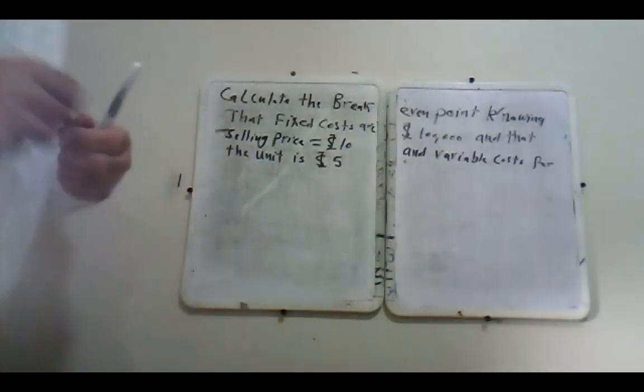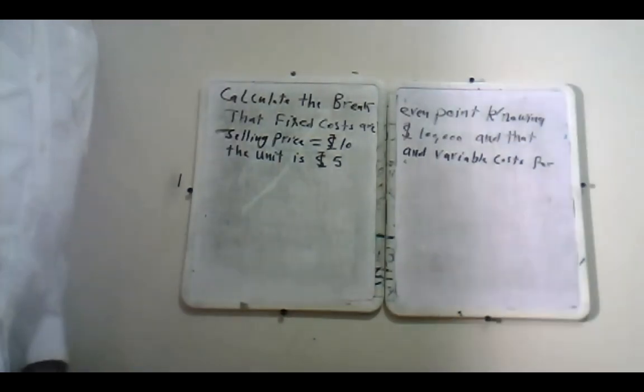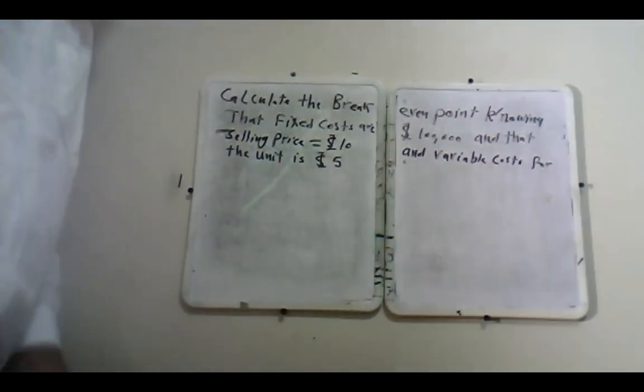So how will we get the break-even point, where there are no gains and no losses, from this example?